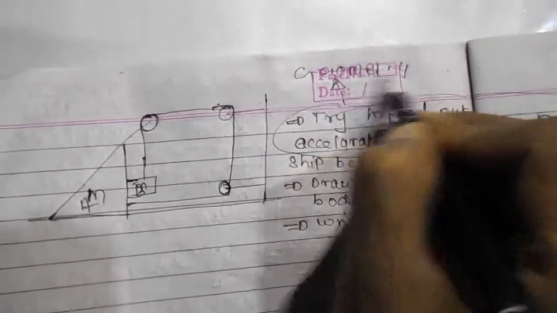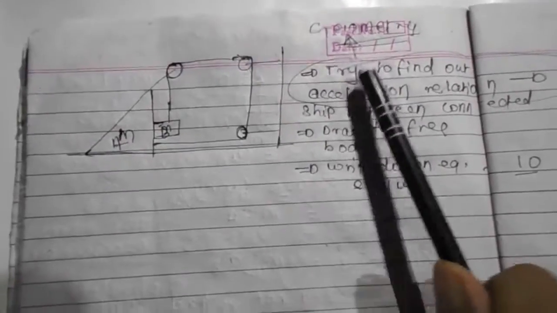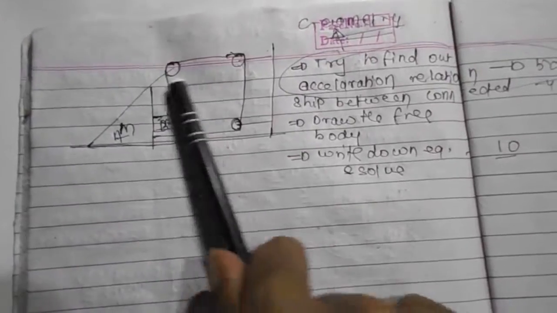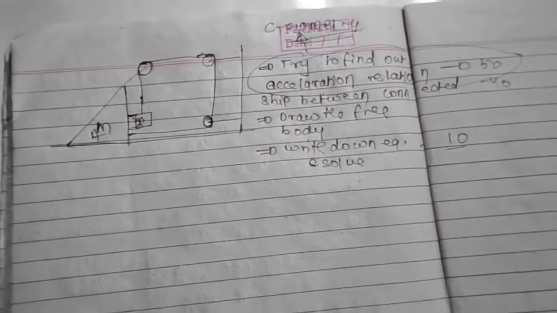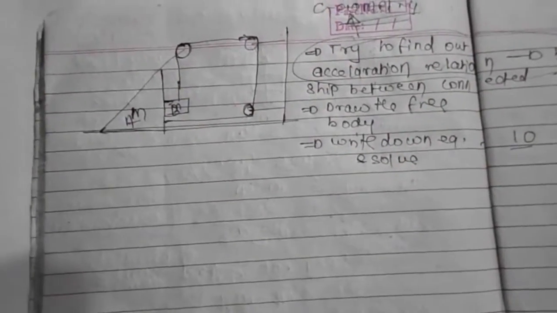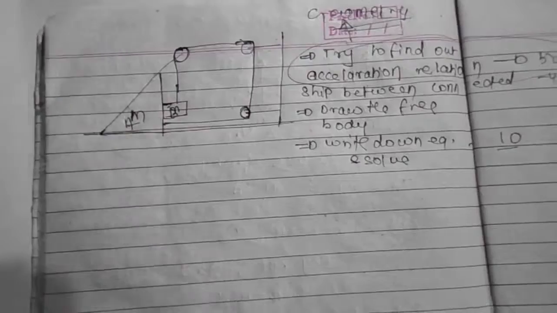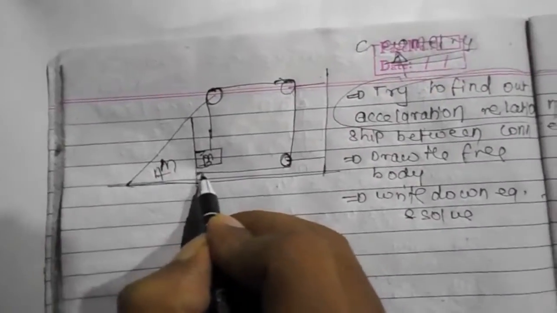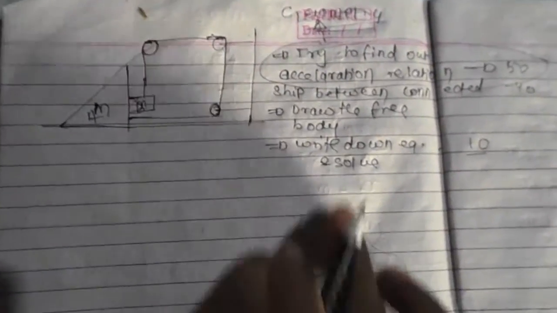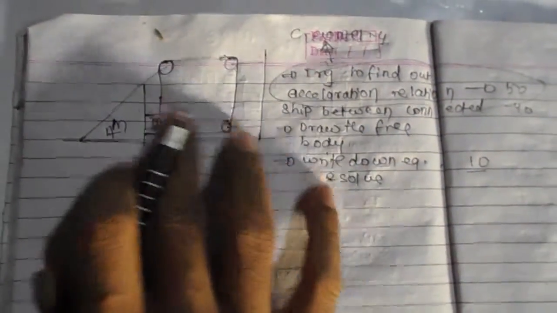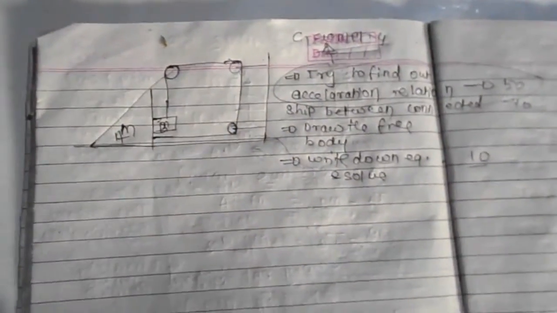Who is going to help us in this? Geometry, class 10 geometry. So if you have passed class 10, you are able to handle such problems, and these are simple problems. So let's start. Now suppose this has moved by some amount. So we write down the equation and solve it. Who is going to help us? Geometry. With the help of geometry we will do it.